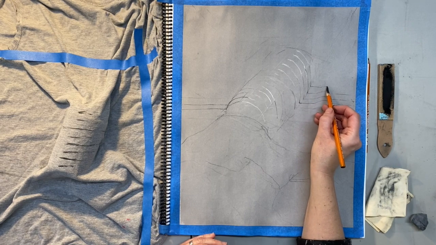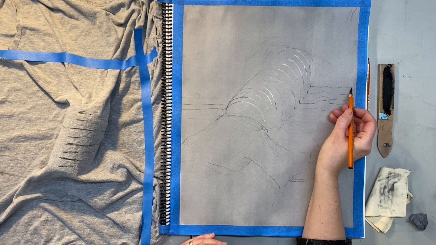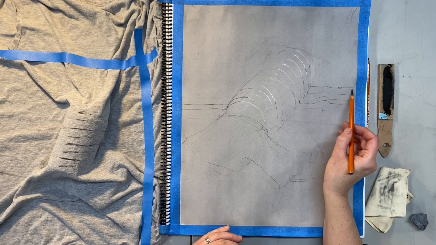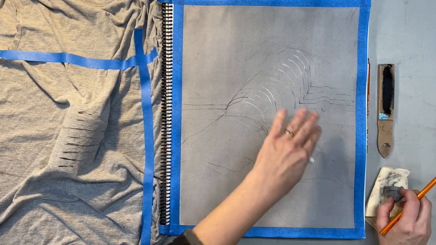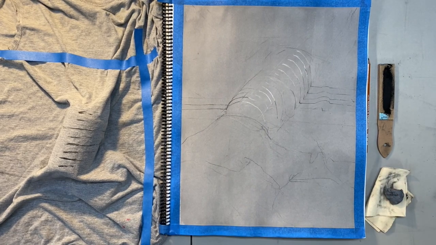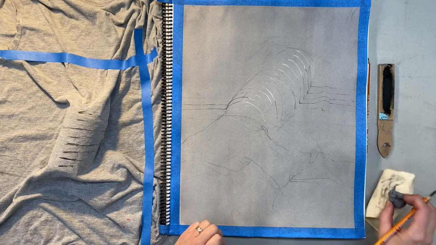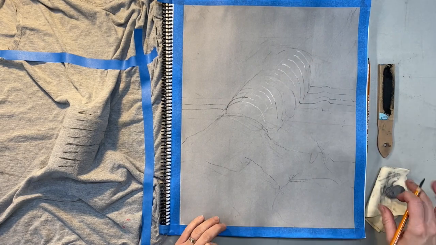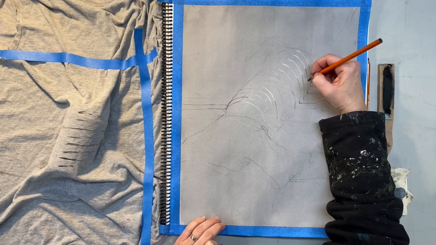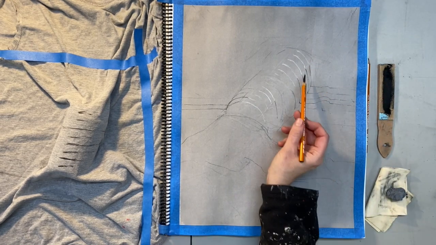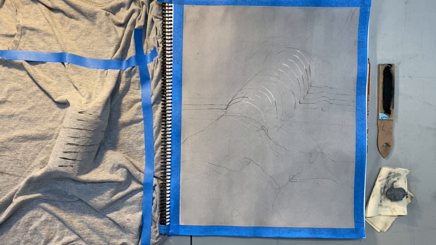So even when we're still struggling with them, and they're still in the really early developmental stage, this paper already starts to feel not like a flat piece of paper, but a three-dimensional form. And part of that is this added value of black, gray, and white. Really starts to tell the viewer how three-dimensional this is.